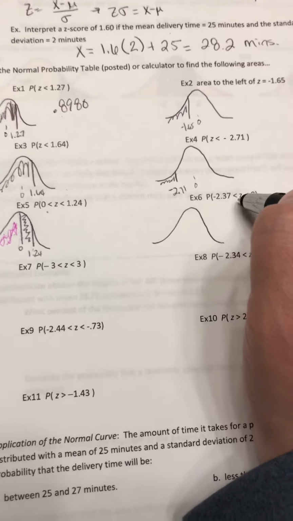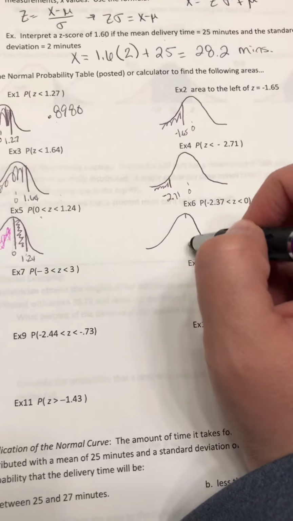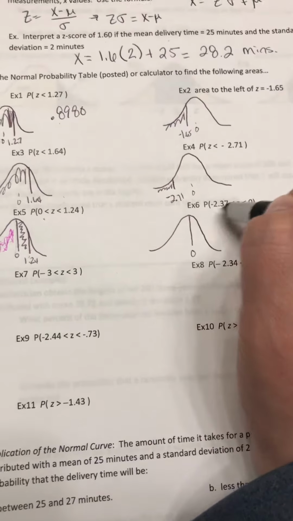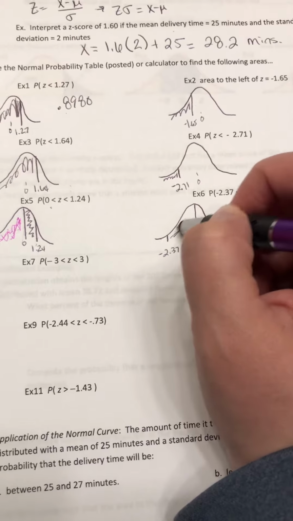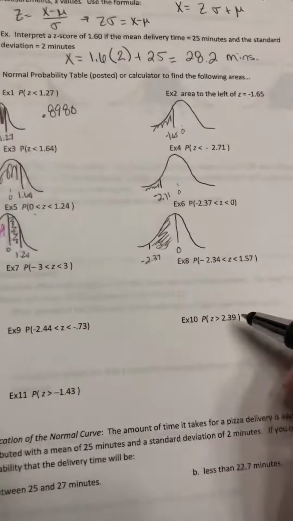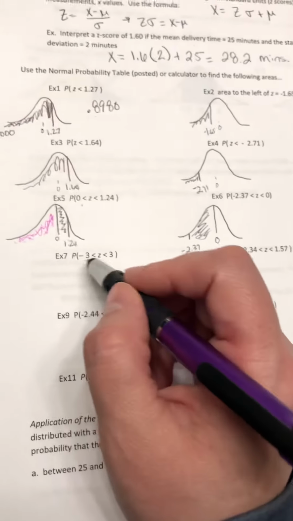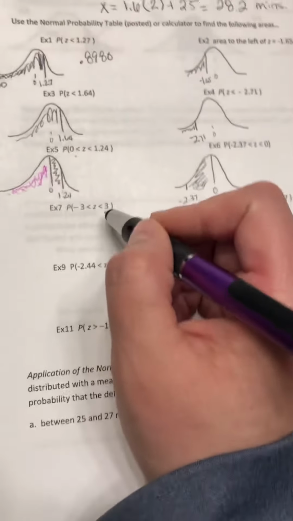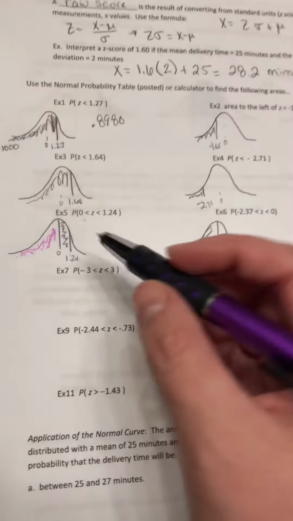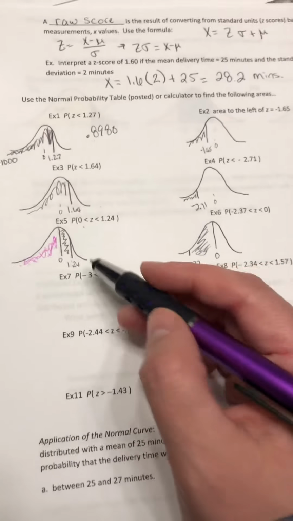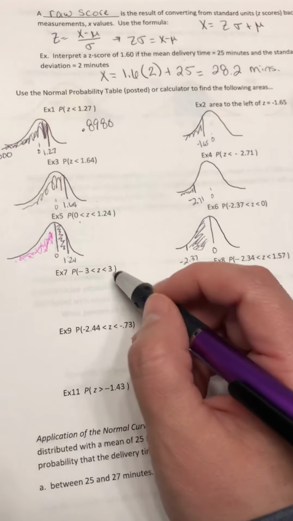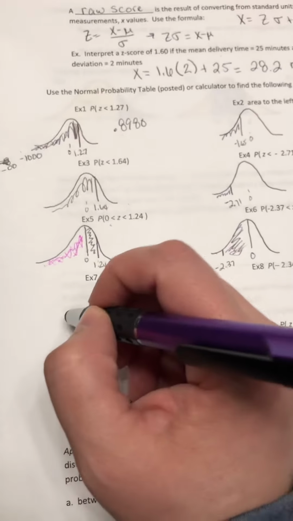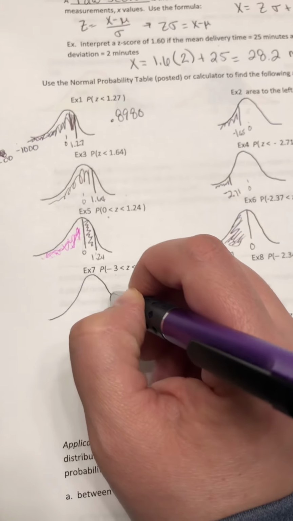So we've got up to 0, so here again in the middle, 0. Negative 2.37 is kind of down here. Maybe not quite that far, but it's okay. So we want between those two, between negative 3 and 3. So remember for this, if you go back to the empirical rule, we can do this one without anything, because almost all of your data, or 99.7%, falls within 3. So that one we know the answer from the empirical rule.